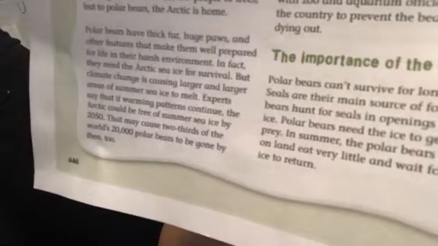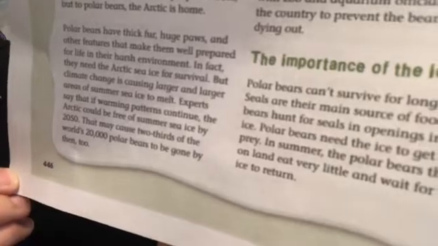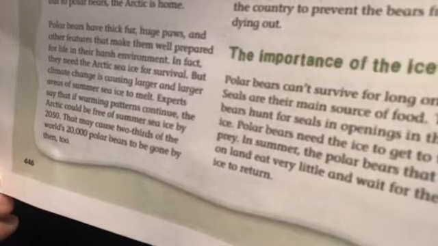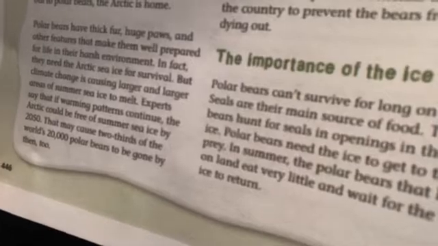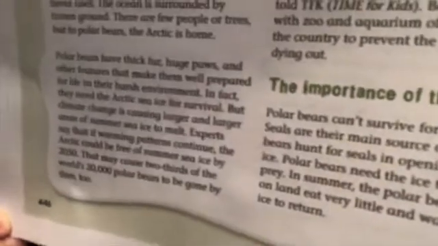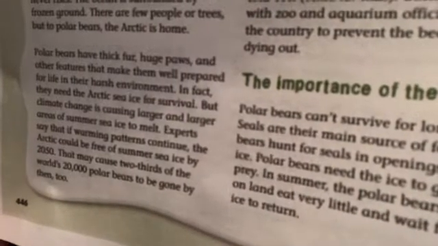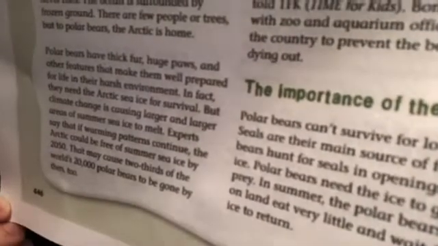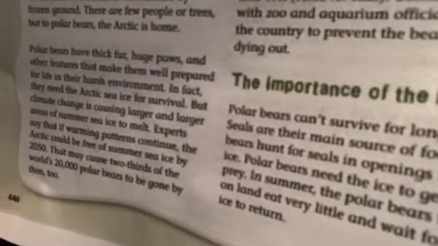Polar bears have thick fur, huge paws, and other features that make them well prepared for life in the harsh environment. In fact, they need the Arctic sea ice for survival. But climate change is causing larger and larger areas of summer sea ice to melt. Experts say that if warming patterns continue, the Arctic could be free of summer sea ice by 2050. That may cause 2/3 of the world's 20,000 polar bears to be gone by then, too.